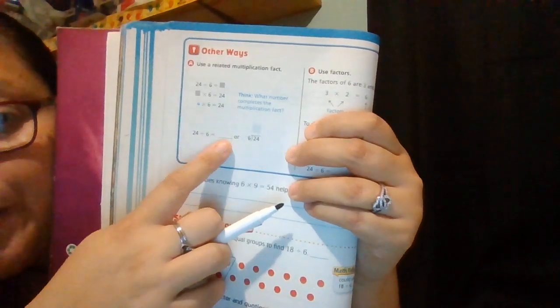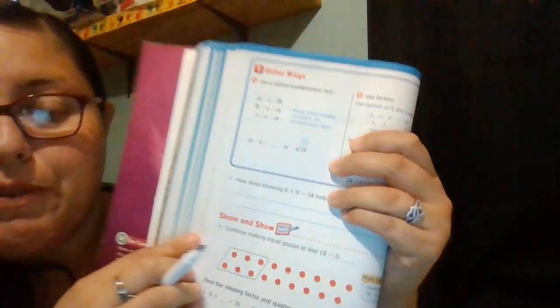Okay, let's go ahead and try other ways. Let's look at the other page on top. It says to use a related multiplication fact. So we can also use multiplication to solve. I know that 4 times 6 equals 24, so 24 divided by 6 equals 4. And that's also 4 times 6 equals 24. So 24 divided by 6 equals 4 groups. So right here, number 4. Here also, number 4.